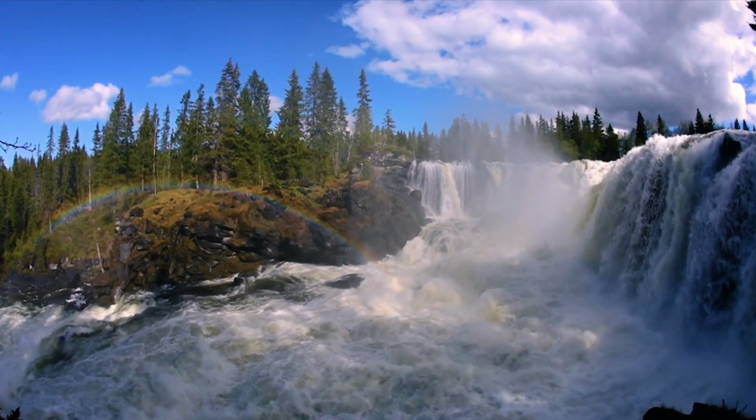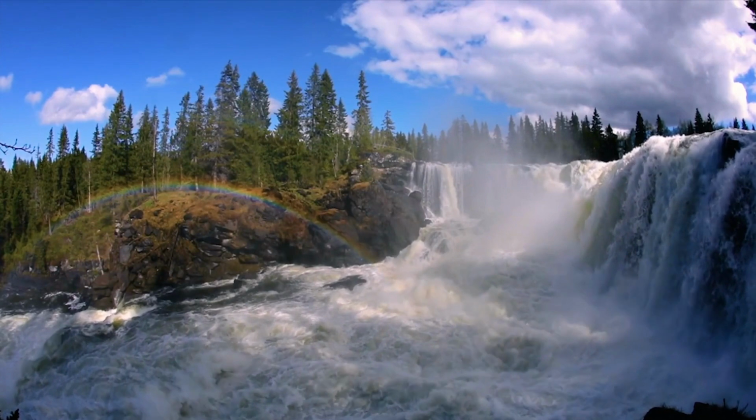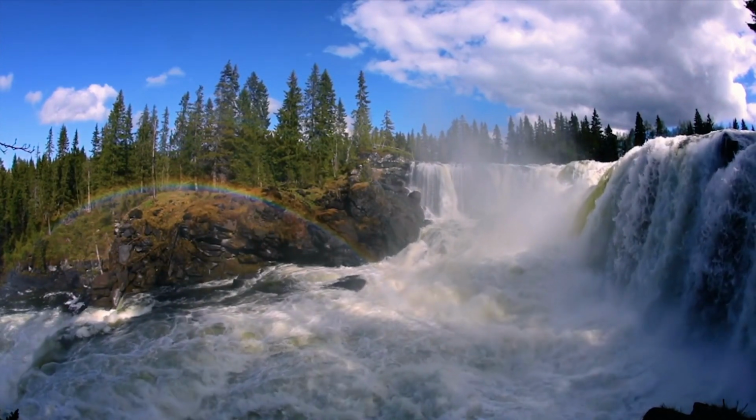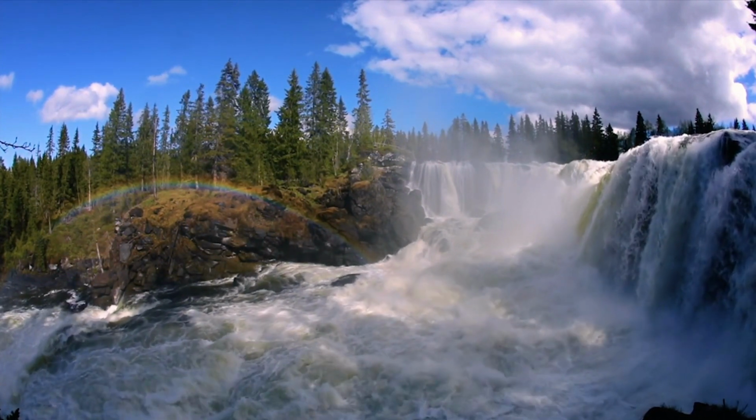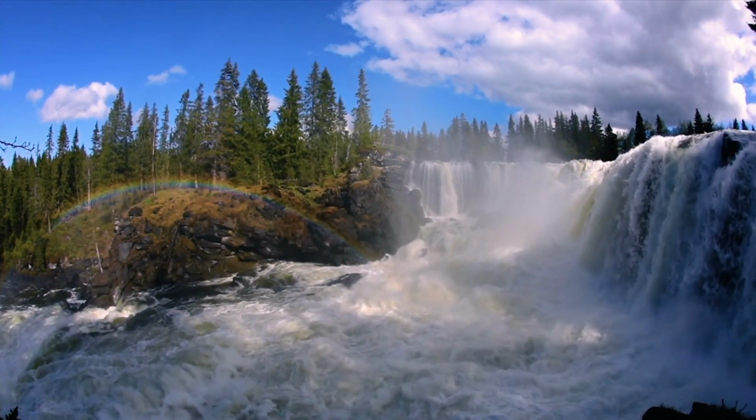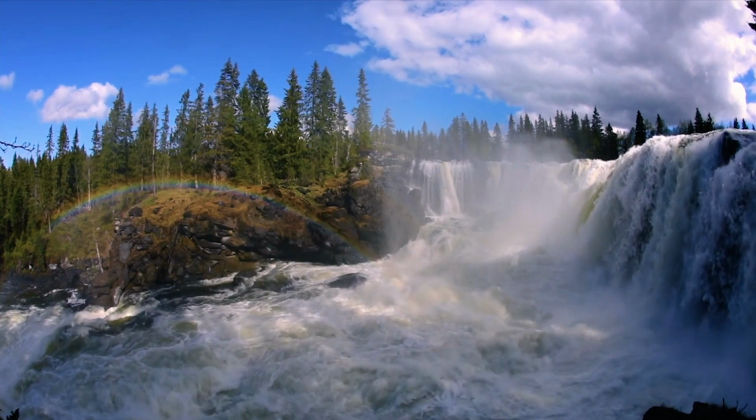The force of the falling water can erode rocks and sediment from upstream areas, redistributing them downstream. This sediment movement influences the formation and shaping of riverbeds and the distribution of sediments in the surrounding landscape.